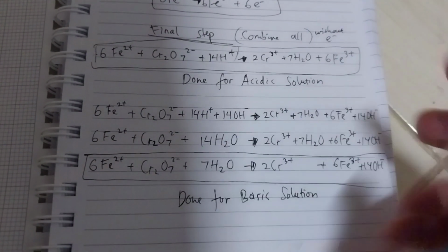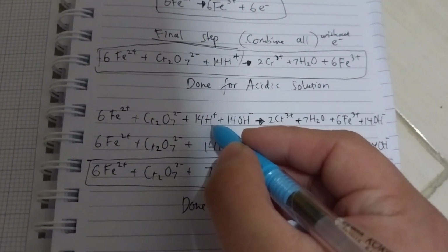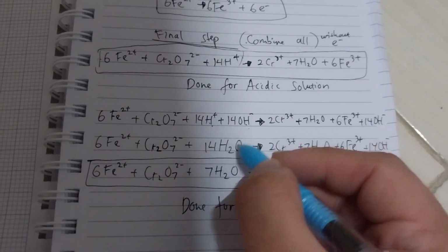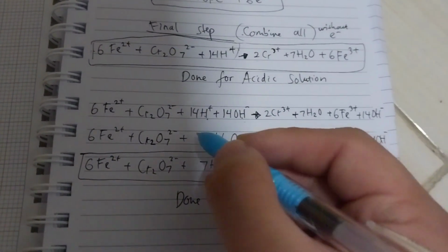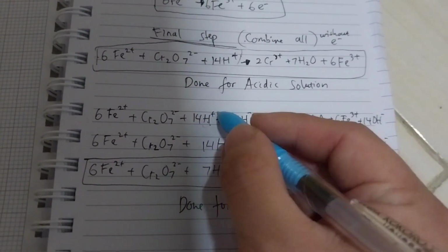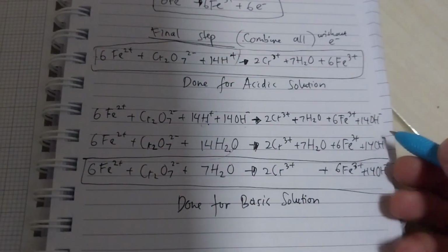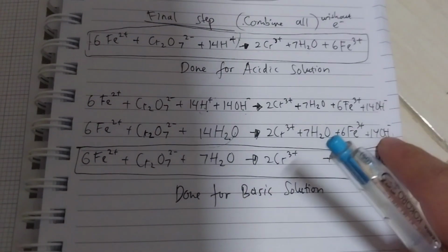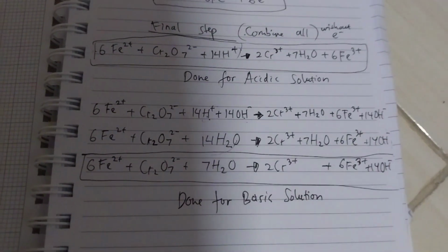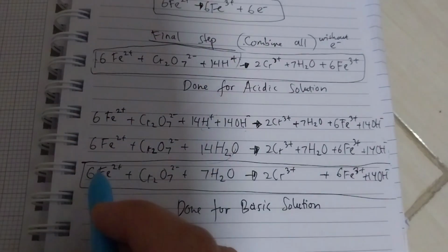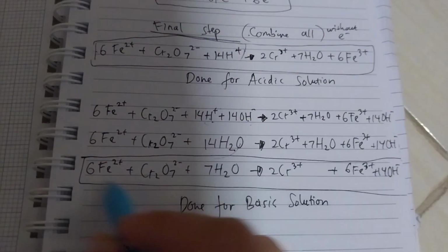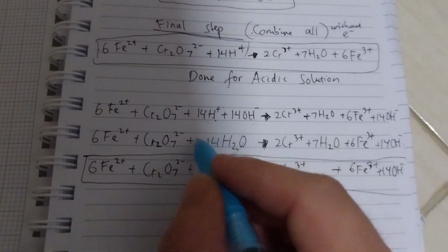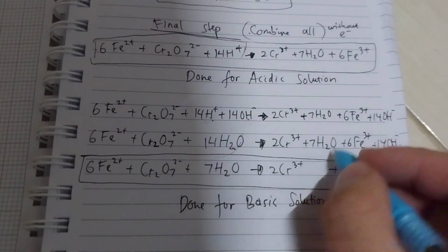Why do we do this? So that this H+ and OH- can combine into H2O. So there's no more H+, so there's no more acid. At the same time, there's OH- here, so we create the base. So now it will become a basic solution. Here, done. And for the last part, we just simplify this because there's 14H2O and there's 7H2O here.